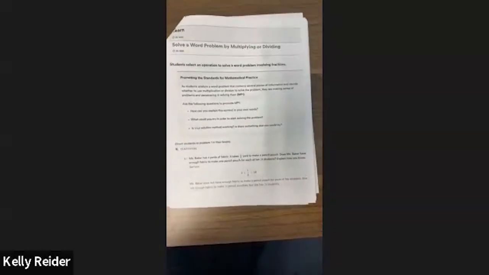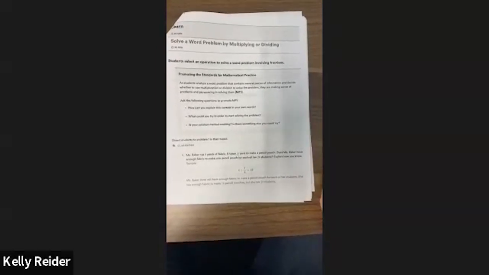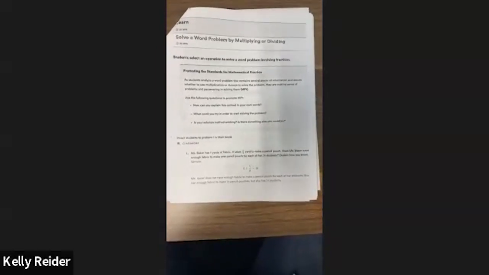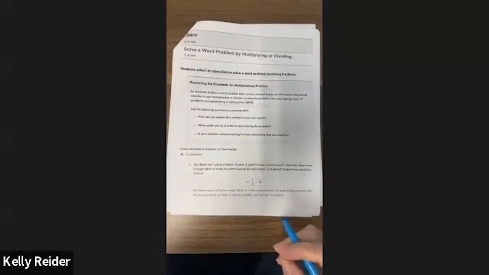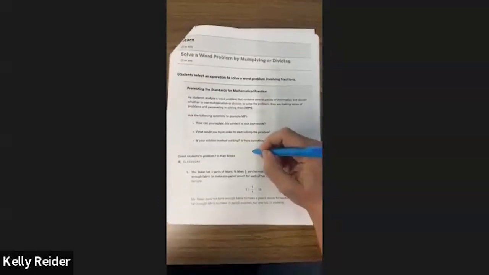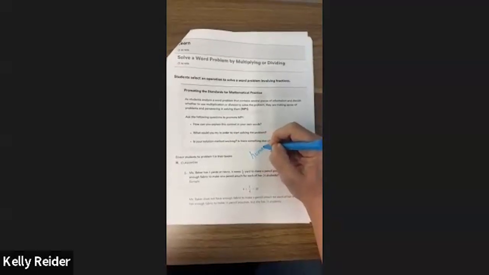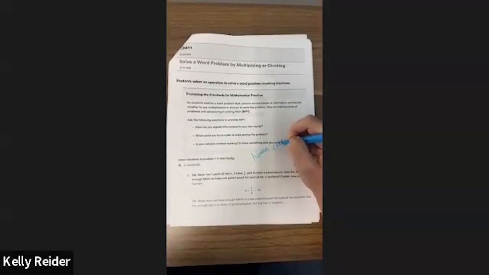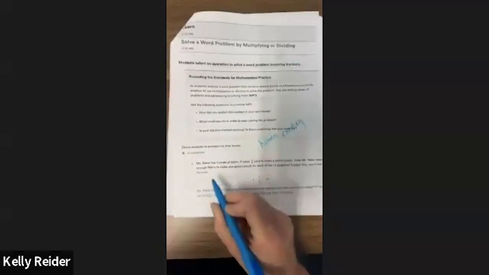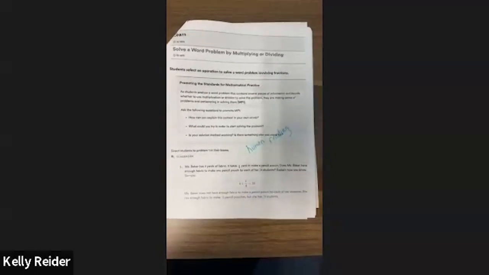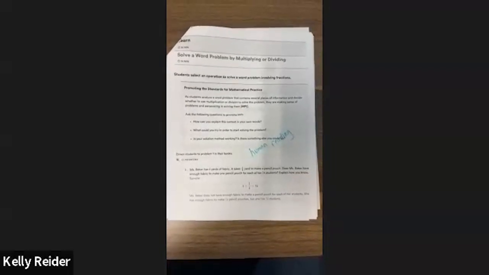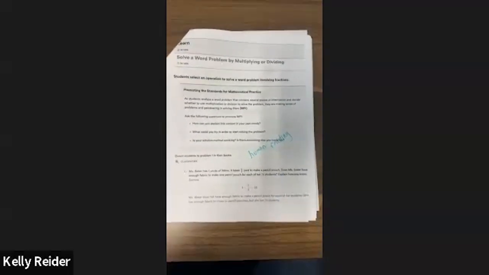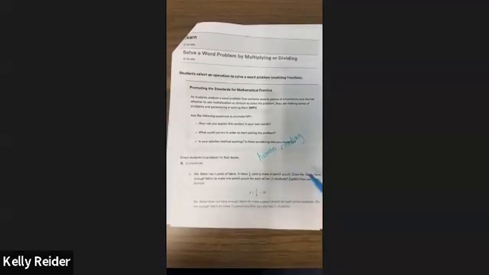This might be something where you pull a small group to the side during this part, and you're being the human reader, and you are reading these scenarios to them and having them pull the math. I would not just take the math out to solve it because we talked about the standard.